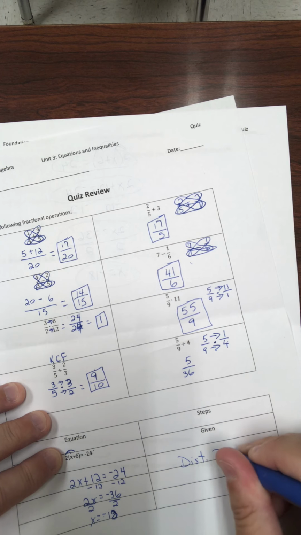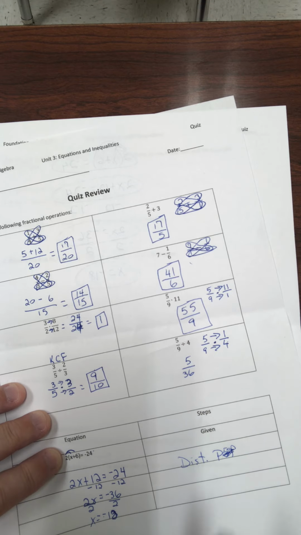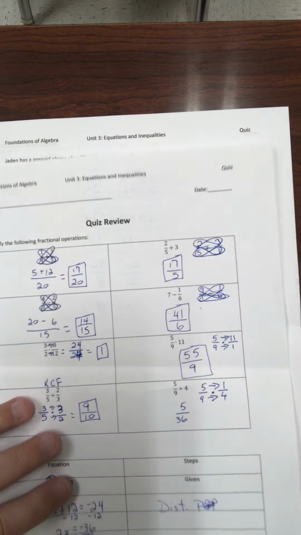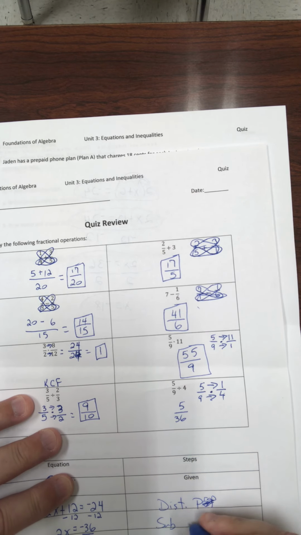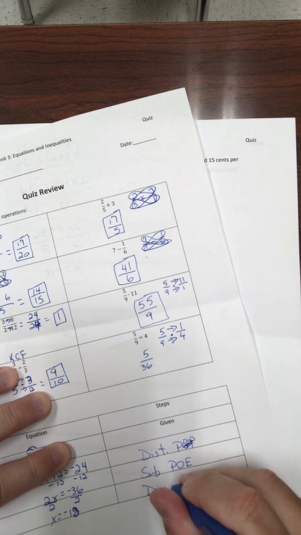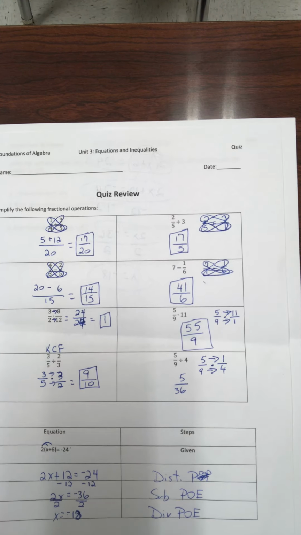The distributive property. Oh, remember it's just property. The distributive property. The next thing I did, I subtracted. So that's going to become the subtraction property of equality. The next thing I did was divide it by 2. I don't care what I divided by, I just care that I divided. So that's going to be the division property of equality. So there's your front page.